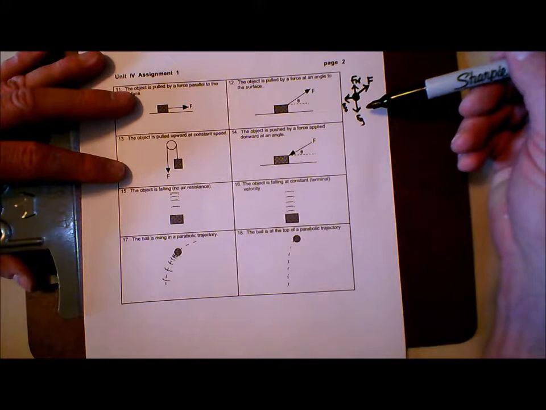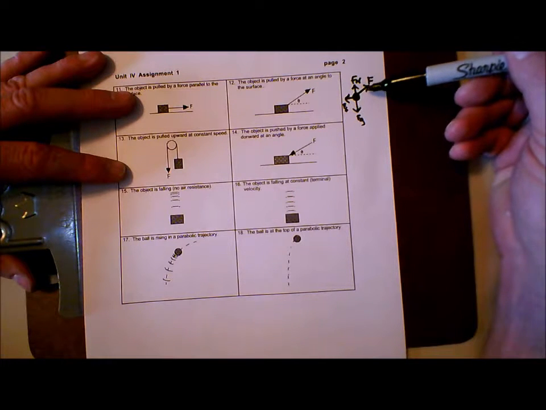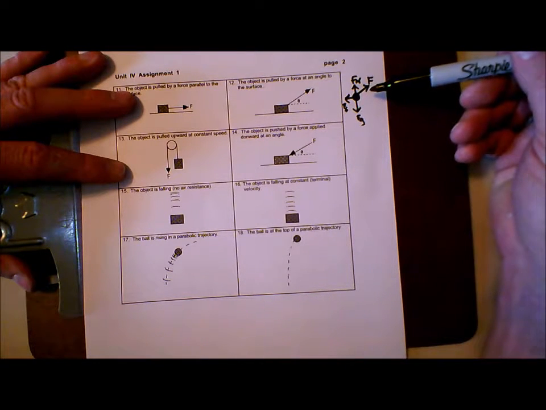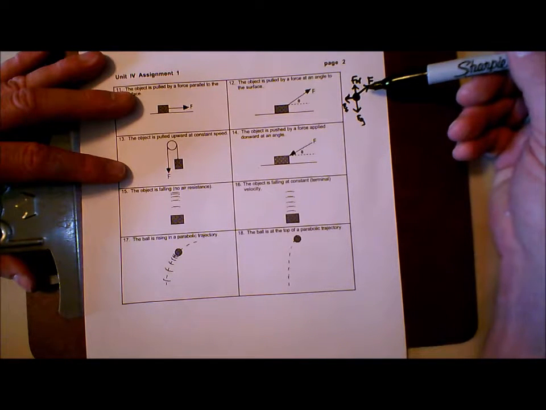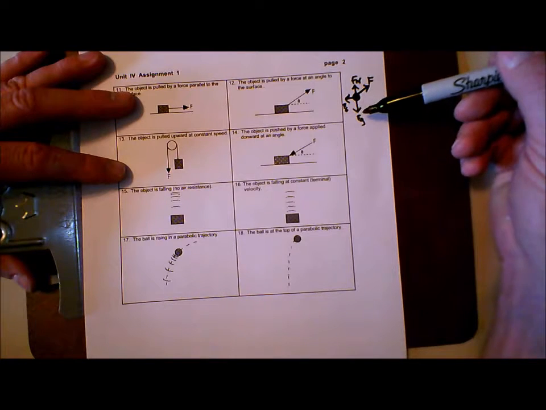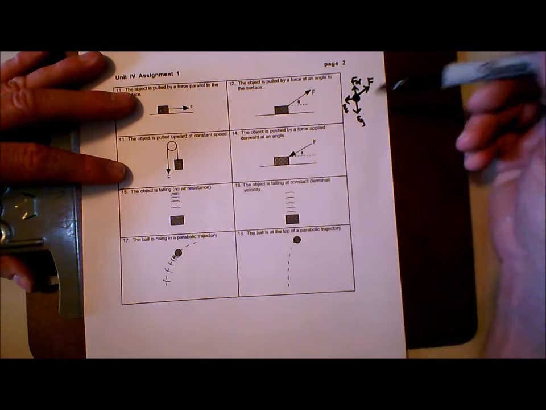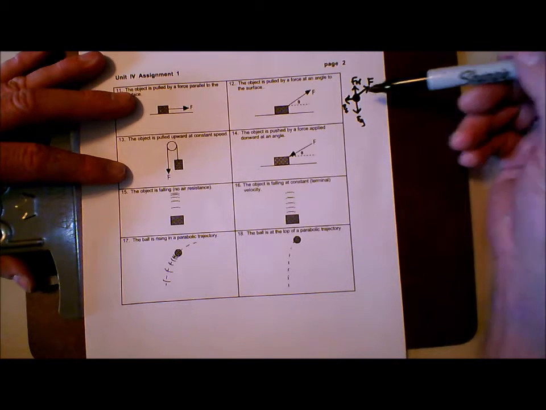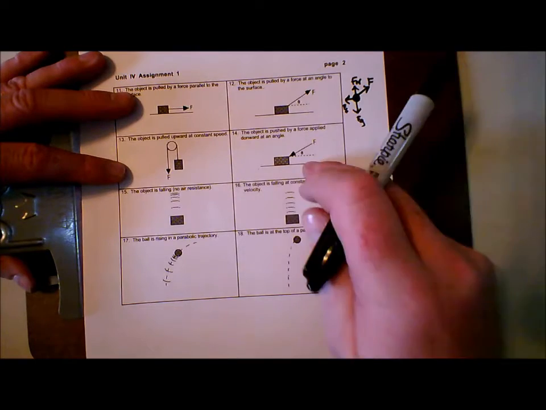But notice the normal force is not the same size as the force of gravity. Why not? Because this applied force has an upward part of it. And because there's some upward part to this applied force, together, the normal force plus this y component of this applied force has to equal the downward force of gravity. Because it's definitely not accelerating in the vertical direction, so I know those vertical forces have to balance. So here the normal force is actually less than the force of gravity.